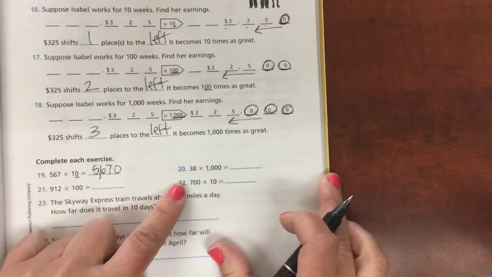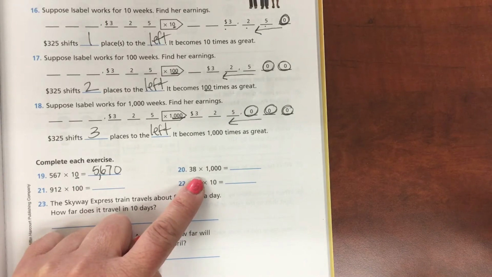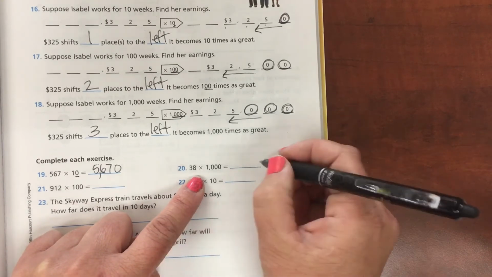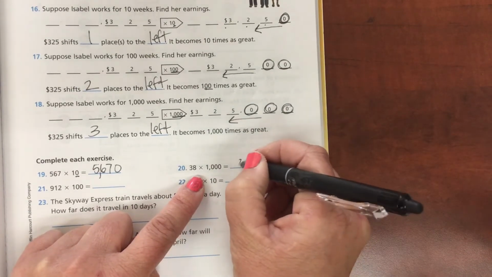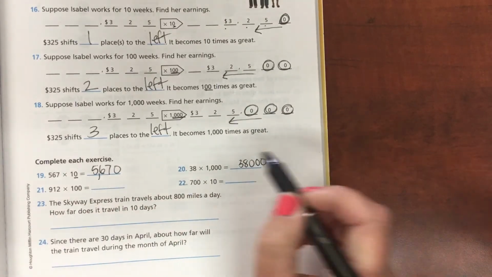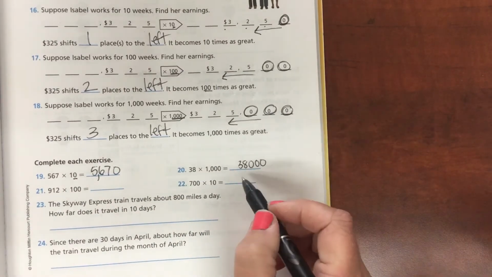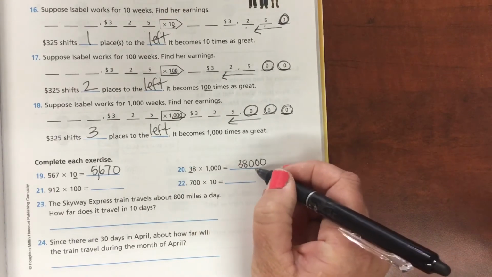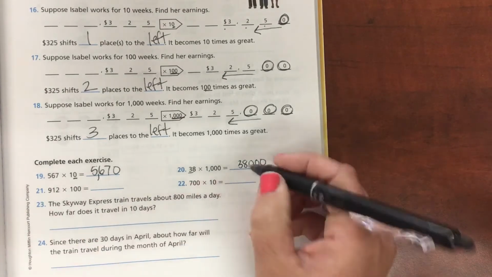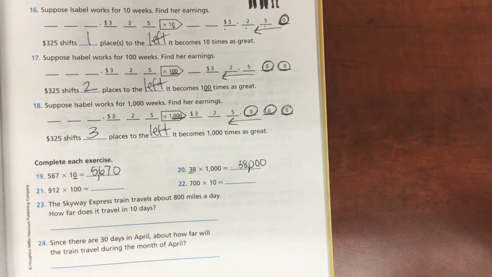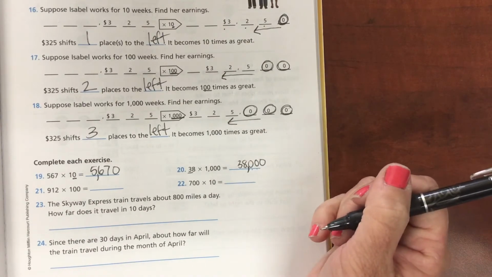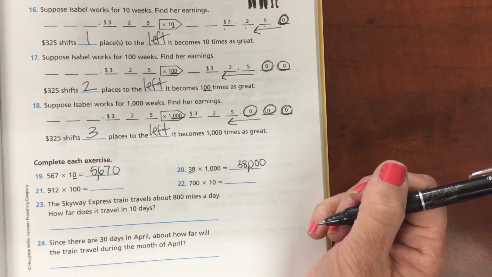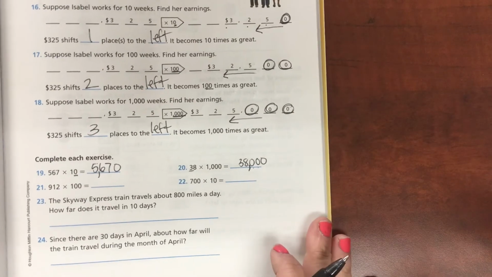Let's look at 20. I have 38 times 1,000. First thing I'm going to write down is what? 3 zeros. 0, 0, 0. What comes next? 38. Did that follow the right pattern? When I multiply by 1,000, did my 38 shift 3 times to the left? Yes, it did. Please make sure you put your commas in there and put them in the correct place. After 3 digits, you have a comma. It separates what they call the periods in the numbers.